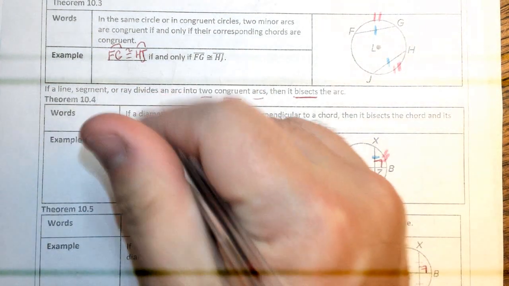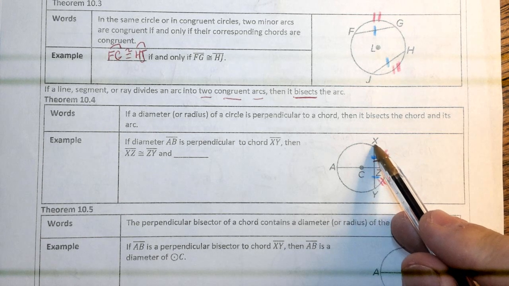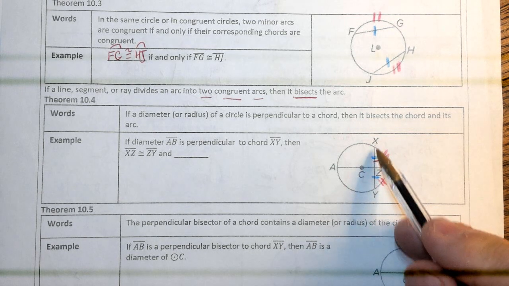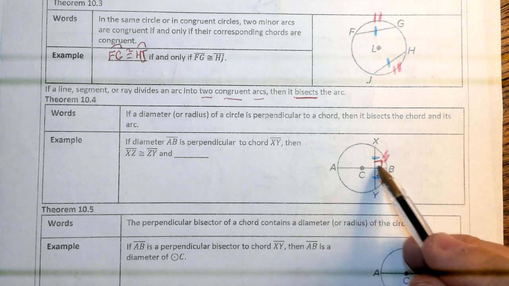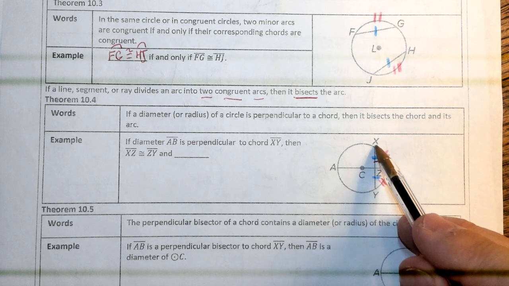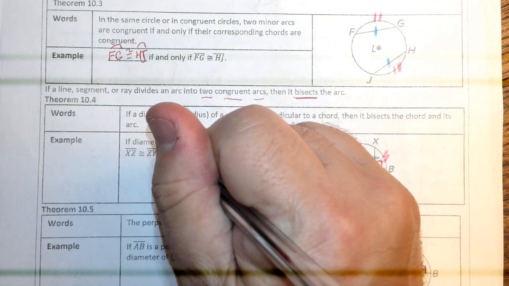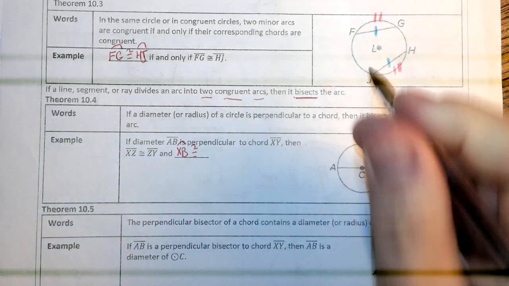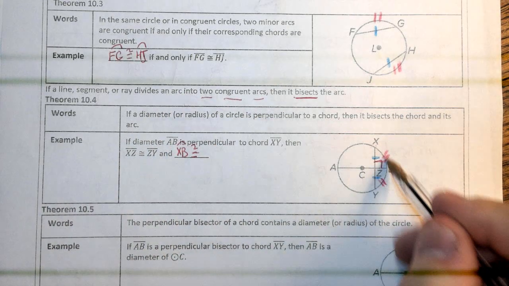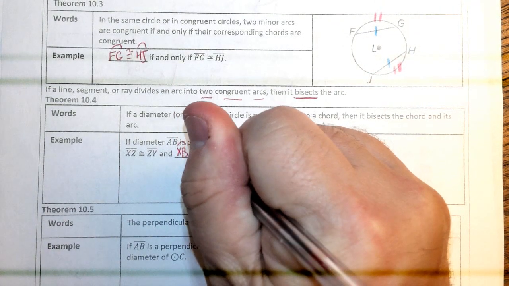So it would be segment AZ, and this arc is XB because this angle XZB makes this arc. So arc XB is congruent to arc YB.